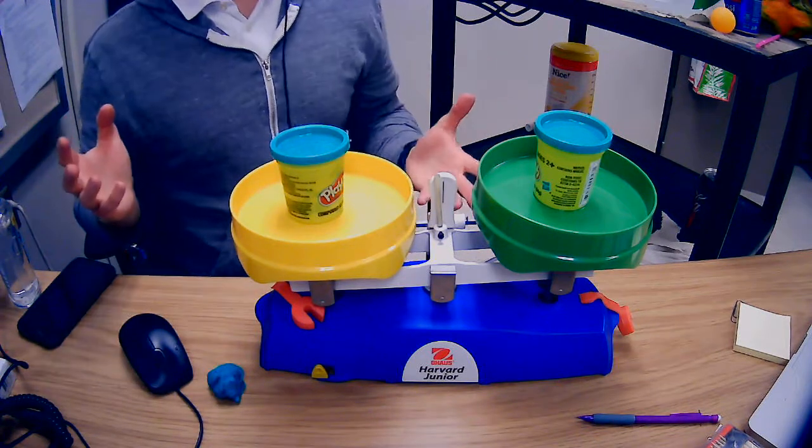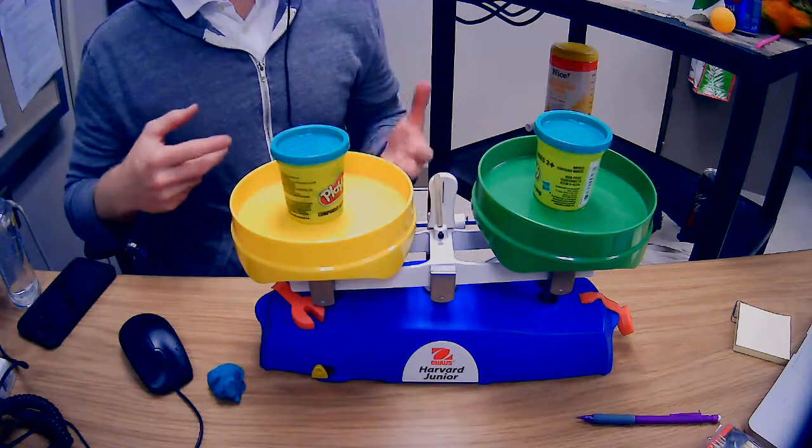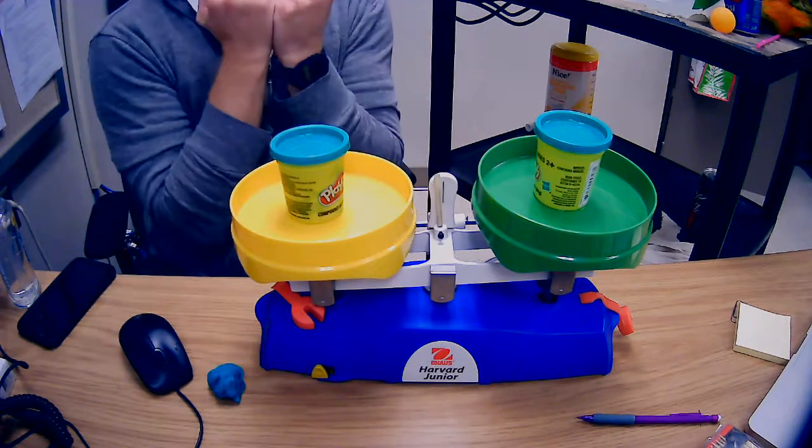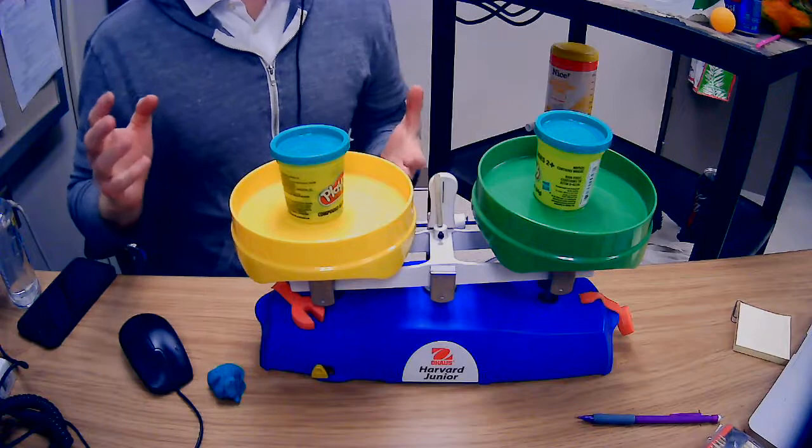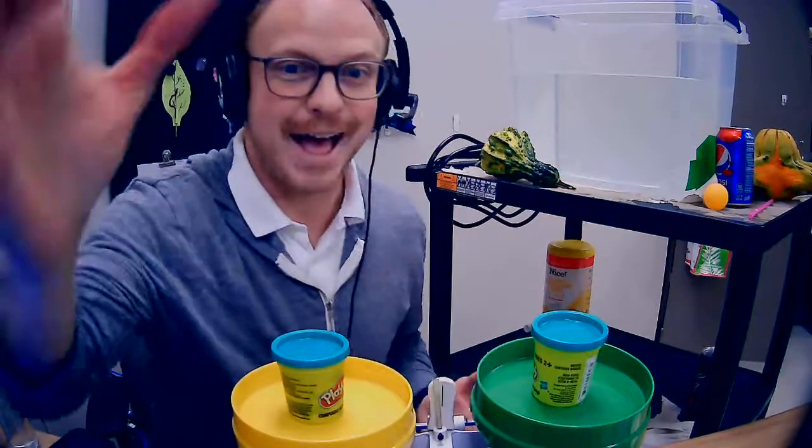So I hope you guys learned a little bit more about density and how it has something to do with how heavy something is and how tightly packed the molecules are. It's a fun experiment to try at home.